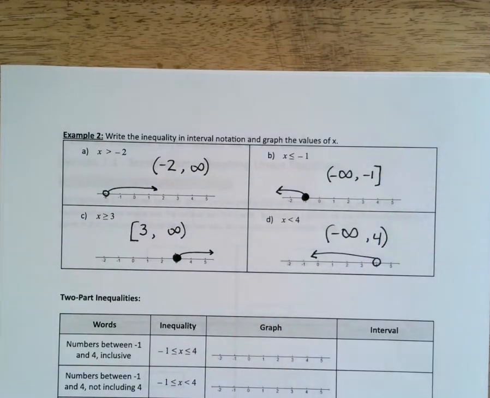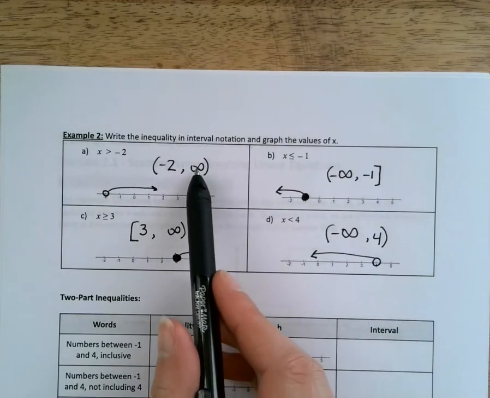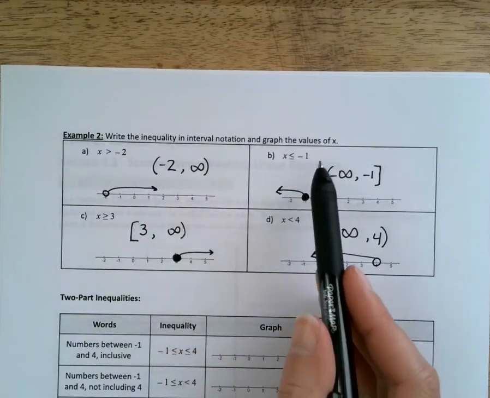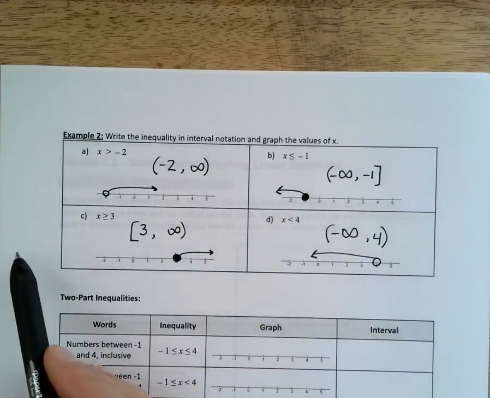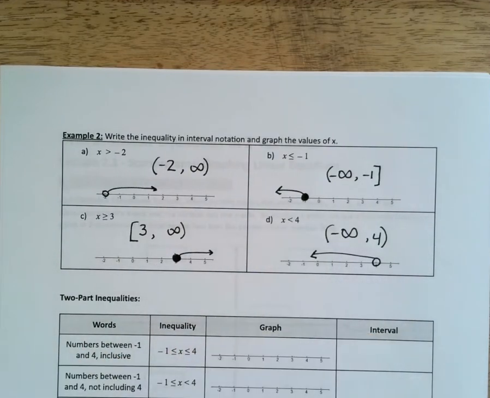Okay. One more note about these. Positive infinity can only ever be on the right side. Negative infinity can only ever be on the left side because negative numbers are on the left of the number line and positive numbers are on the right.